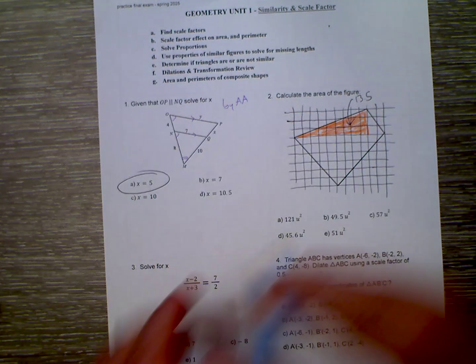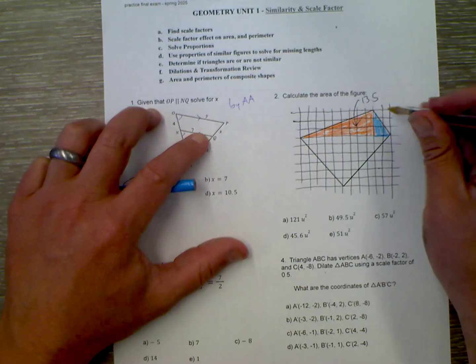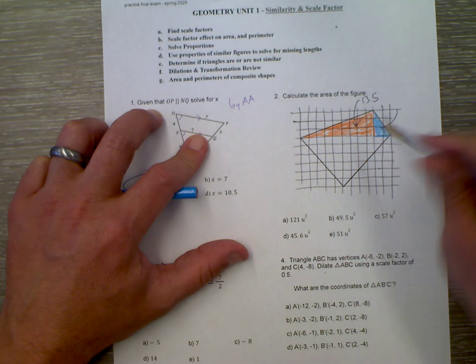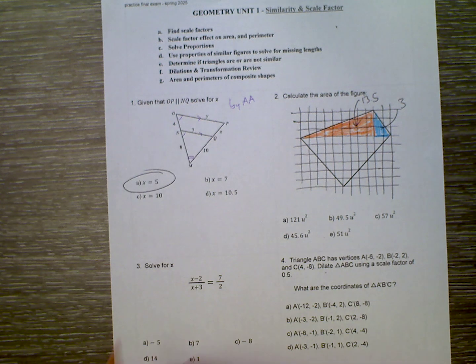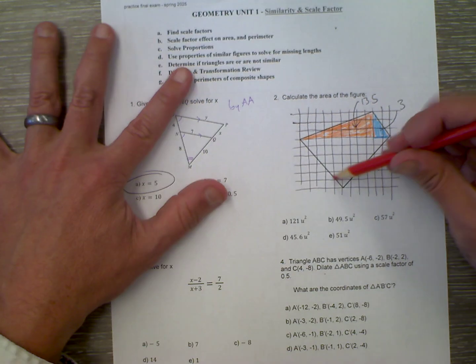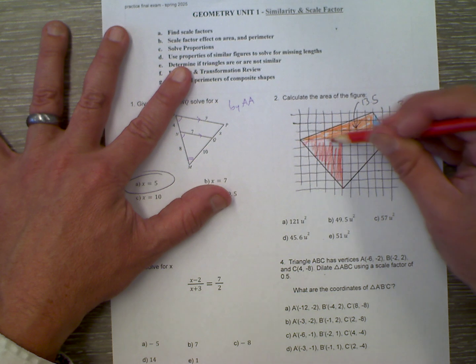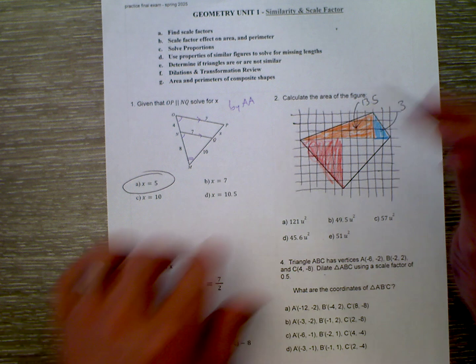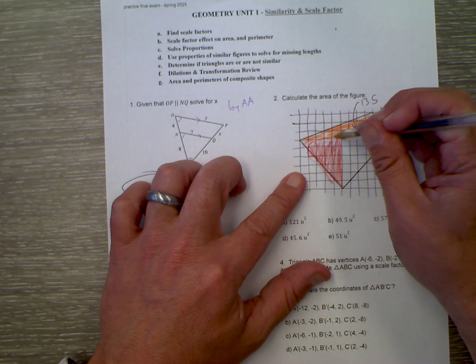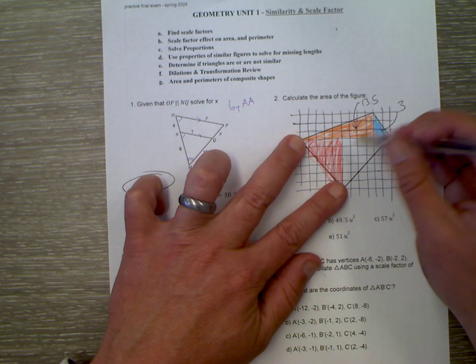All right, so we've got this one here now. Let's get that darkened in. So 1/2 the base times the height is going to be 3. And let's just kind of keep going here and see what else we got. This looks like 1. All right, so we're 1, 2, 3, 4, 5, and 1, 2, 3, 4, 5, 6.